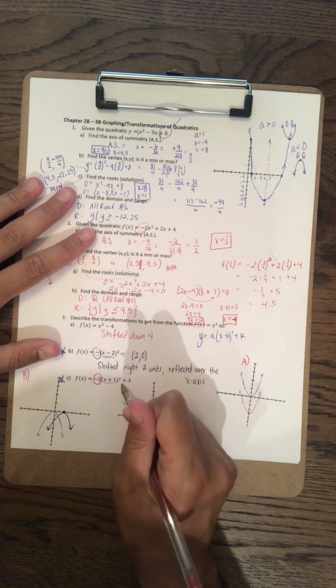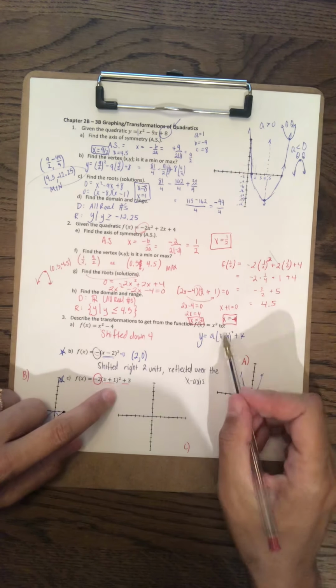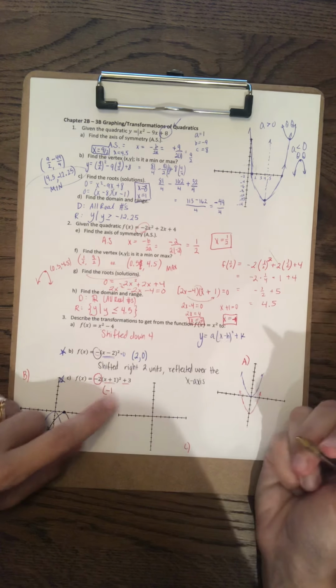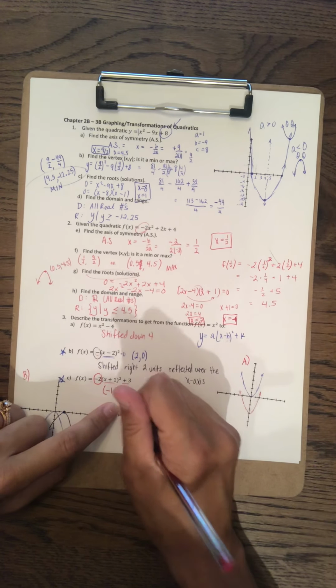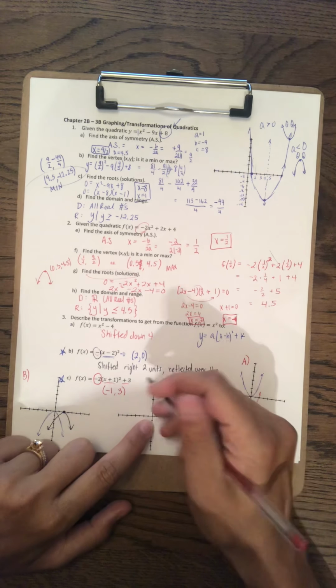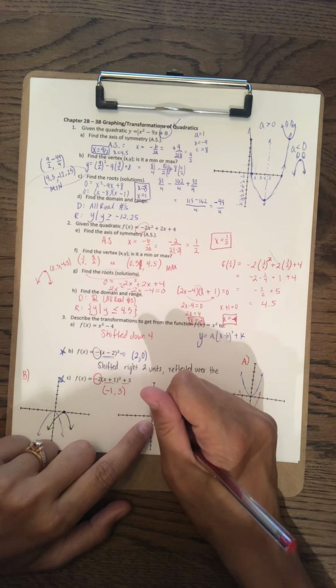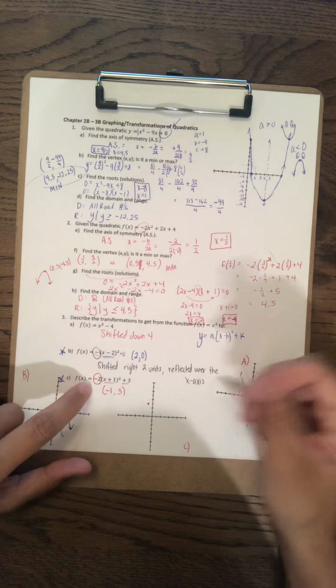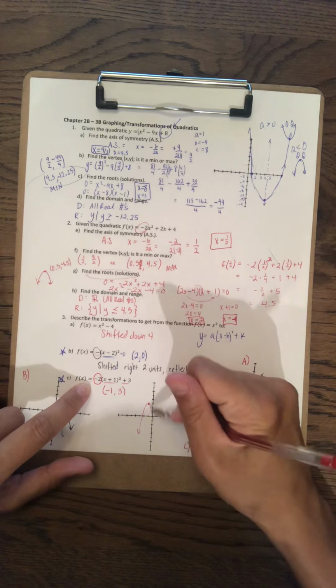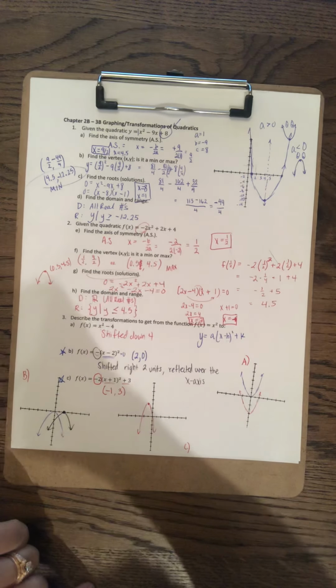And then we want to look at what the vertex will be. So again, opposite of what we see, that means the x-coordinate is actually negative 1, comma, positive 3. So to graph this, negative 1, positive 3 would be up here. This is where the vertex would be. It's going to go down, and it's going to be steeper. So it might look more like that.